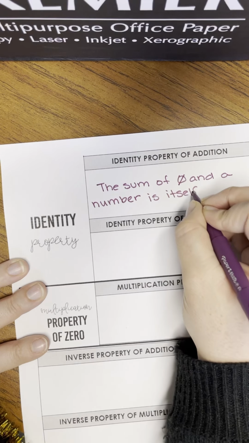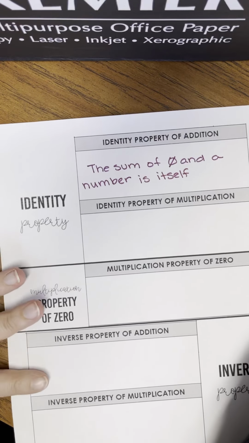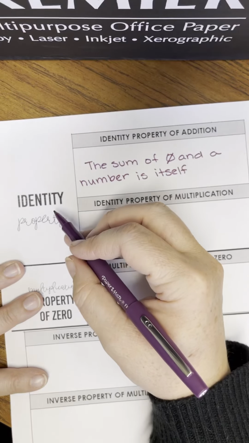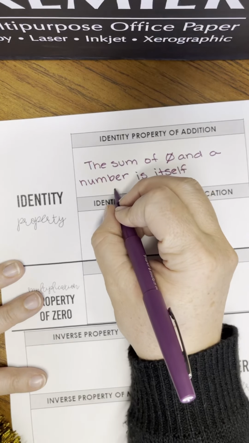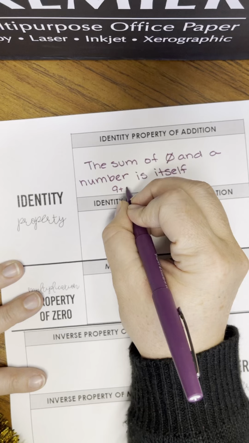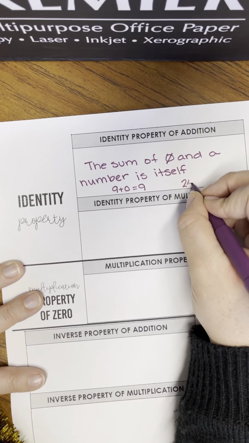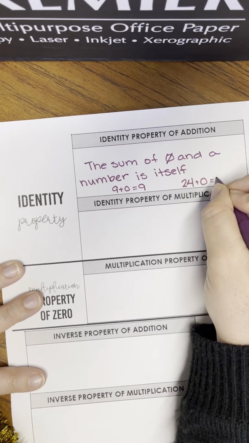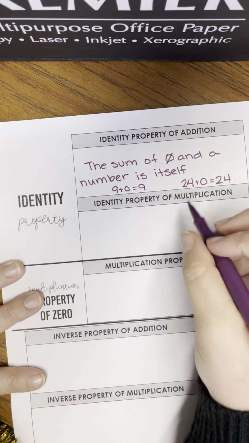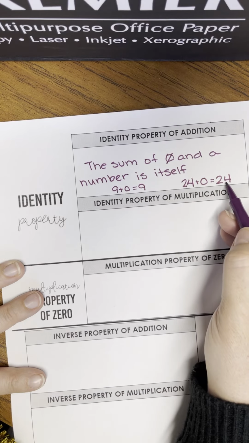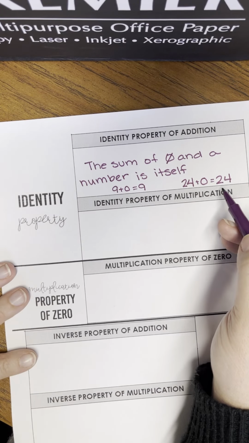So what we're saying is anything added to 0 is always going to give it itself back. It's the identity property. So for example, 9 plus 0 is 9. 24 plus 0 is 24. So it's the identity property because we're adding it and we get itself back.